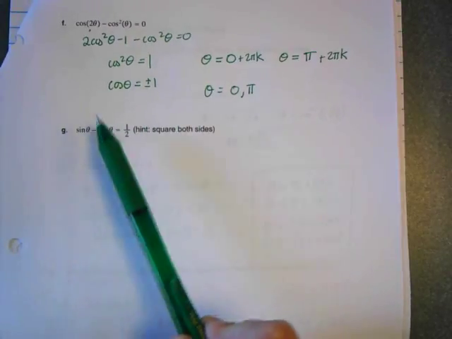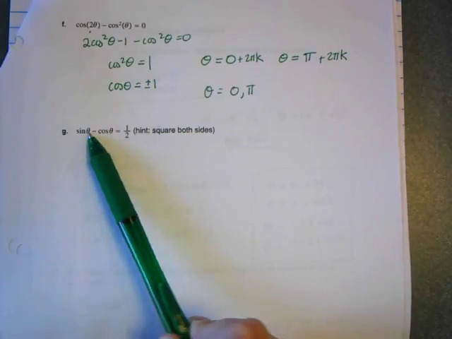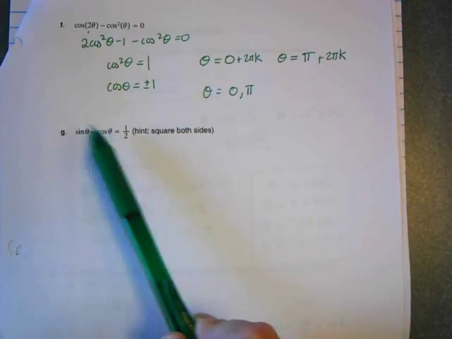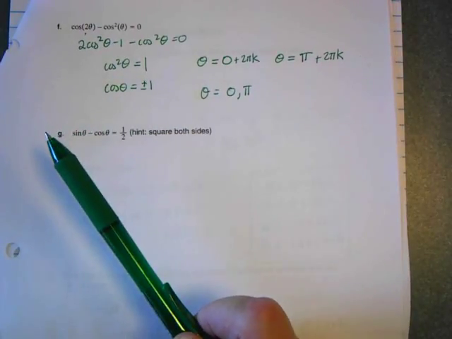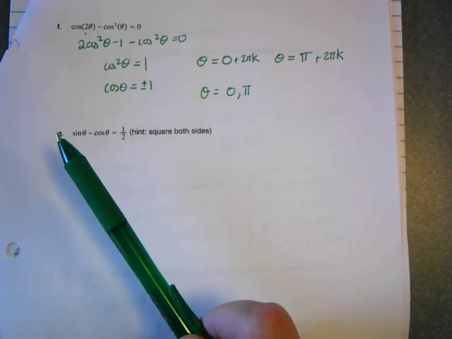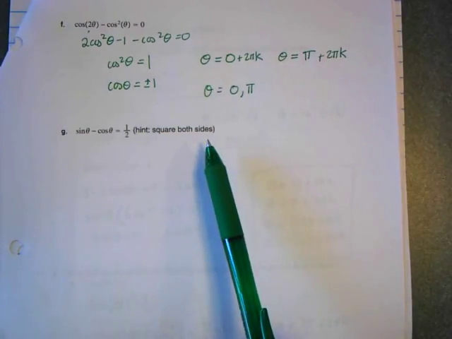All right, G. The problem with G, once again, is that we have a sine and we have a cosine. That's a bad thing. If I had sine squareds or cosine squareds, I'd know what I would do. I would use the Pythagorean identity, but I don't have sine squareds or cosine squareds. And so there's a hint. The hint is square both sides. Why do I want to square both sides?